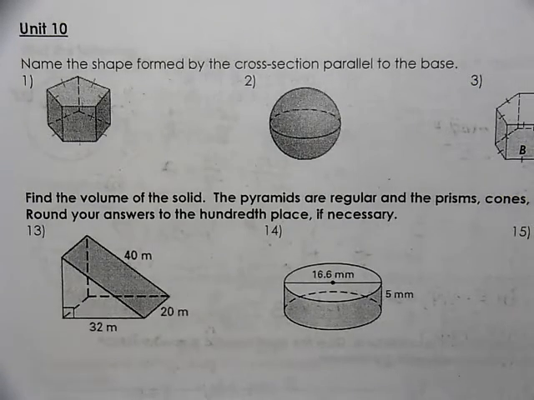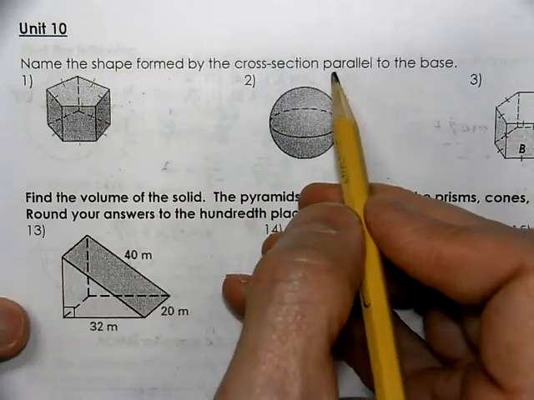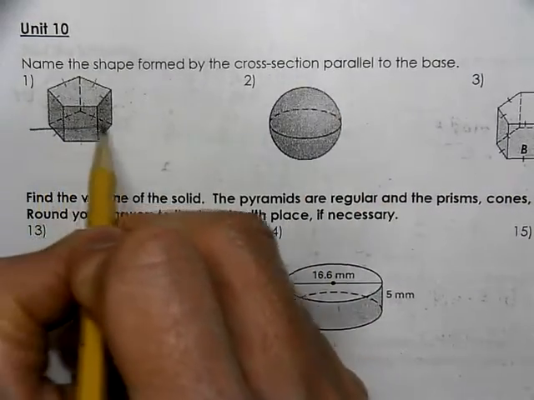This is Geometry Exam Review for semester number 2. This is Unit 10. We're going to name the shape that's formed by the cross-section parallel to the base.